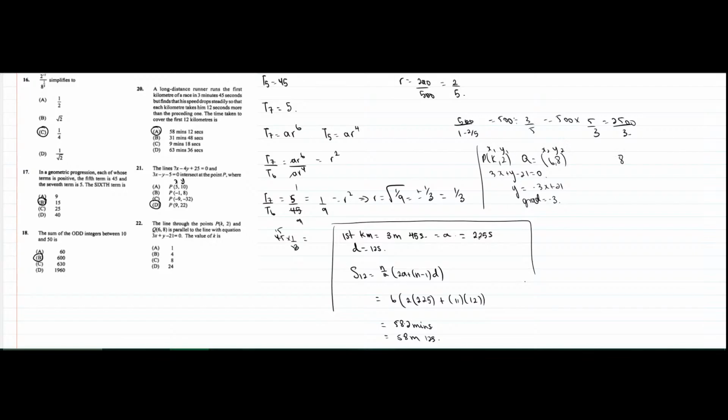The gradient is y2 minus y1 over x2 minus x1, and that is equal to negative 3. 8 minus 2 is 6, is minus 3 into 6 minus k. 6 is minus 18 plus 3k. Minus 18 go across, we get 24 is equal to 3k, and k is equal to 8. See.